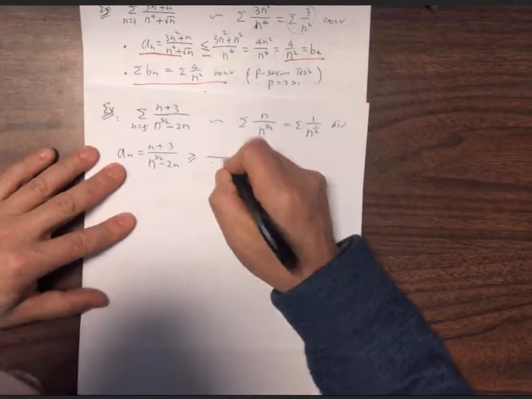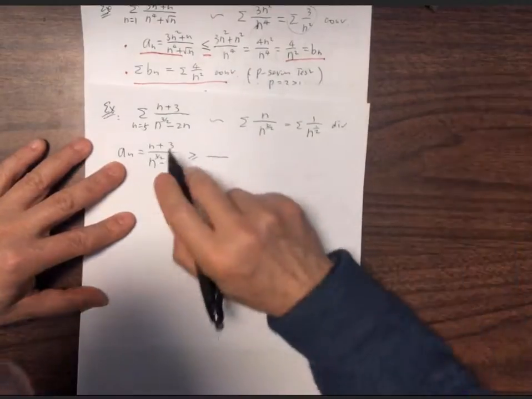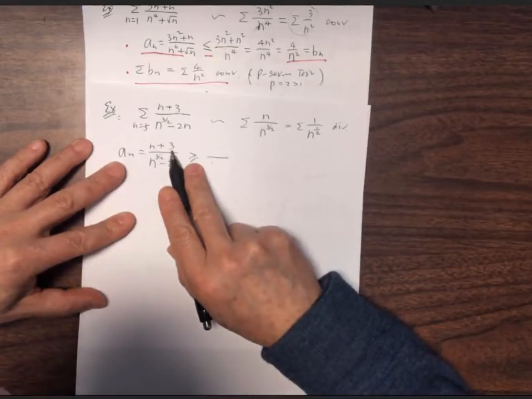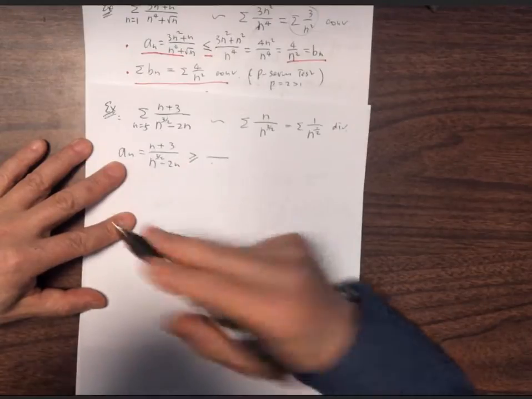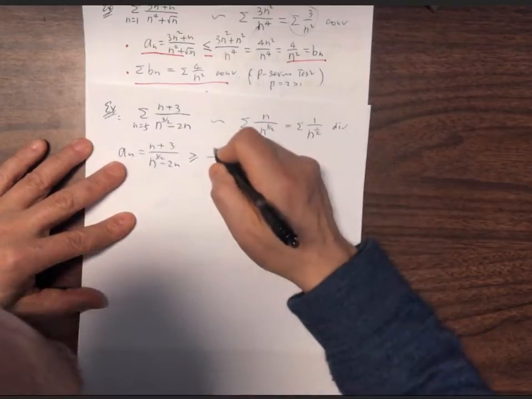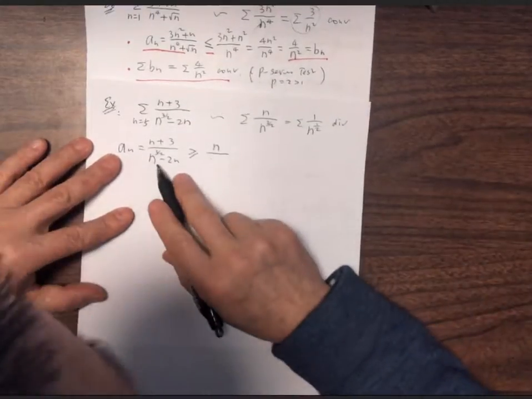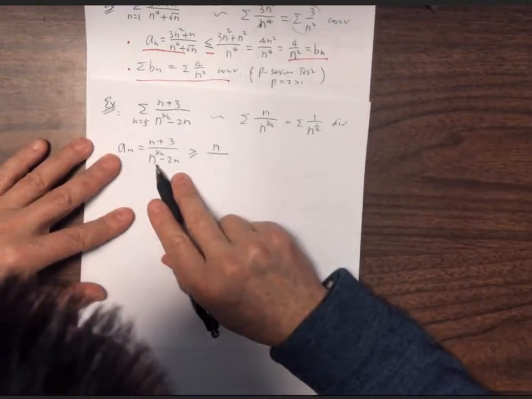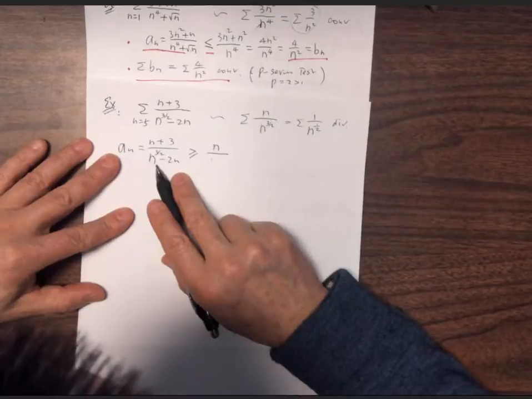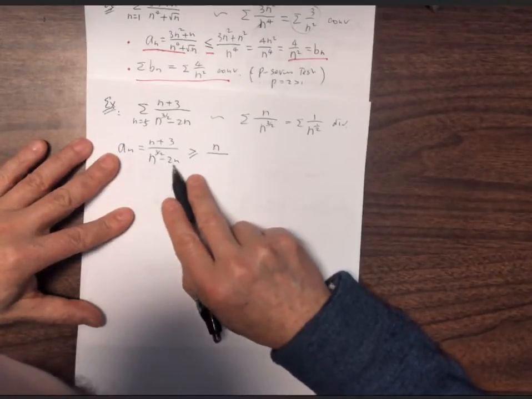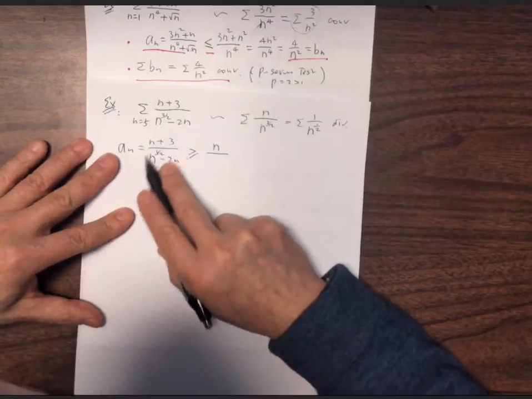Well, let's start with the top. I can drop a 3. If I drop a 3, the top becomes smaller, so the fraction will become smaller. So that's easy enough. The bottom. What can we do? There are two terms. We never touch the higher order term anyway.